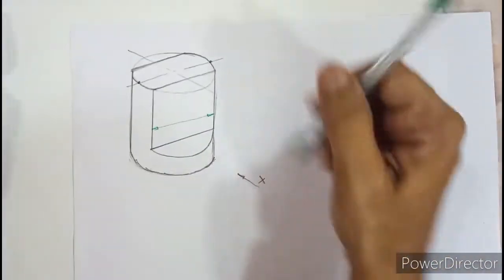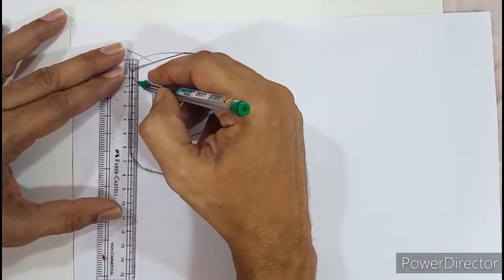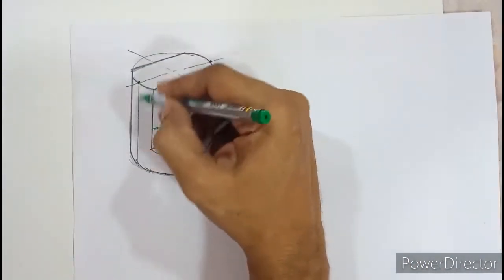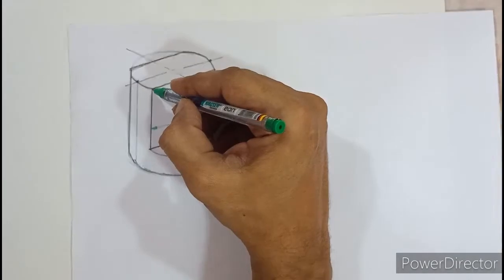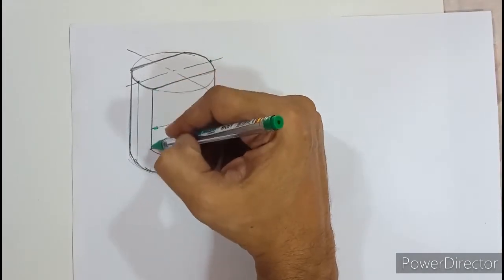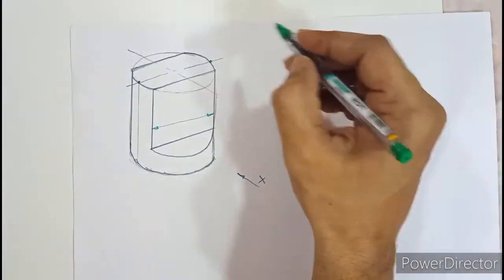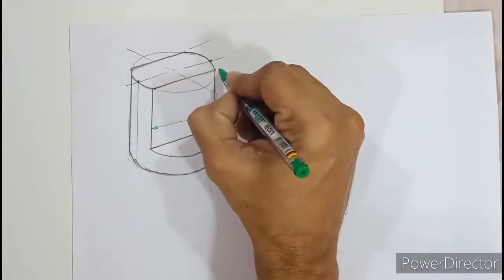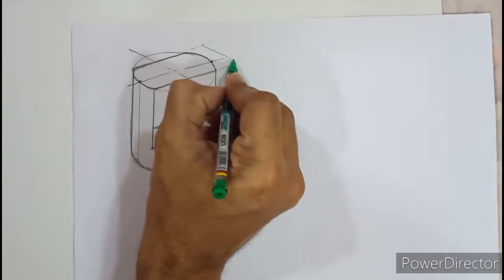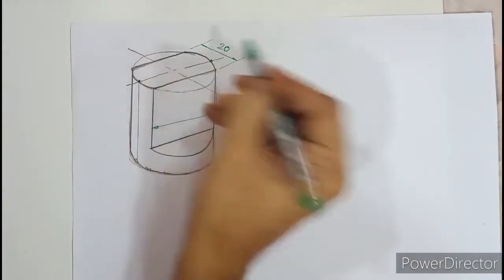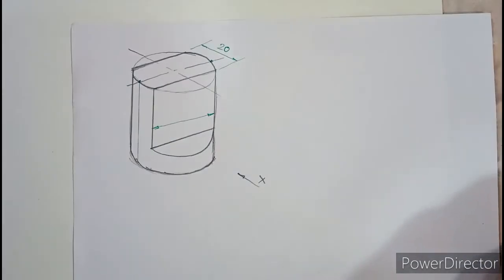So the point to be understood is that in the front view, you can see the boundary of the cylinder, no doubt. The green boundary will be seen. Apart from that, this black line will also be seen separately. So there are two edges that you can see separately. Let us say that this dimension from here to here is 20 millimeter. Now how will you draw the front view and top view?